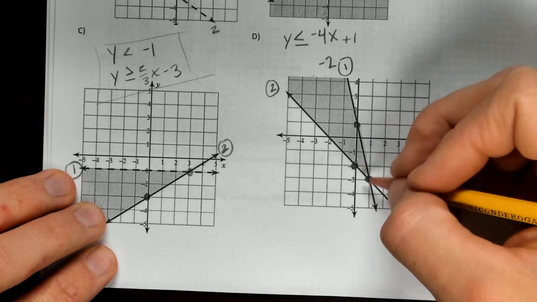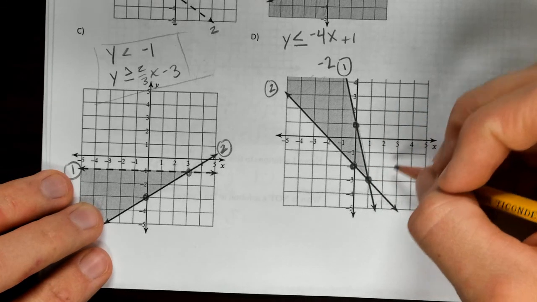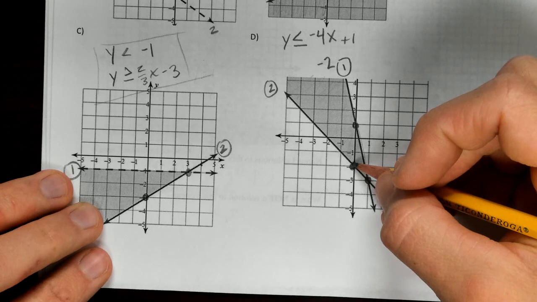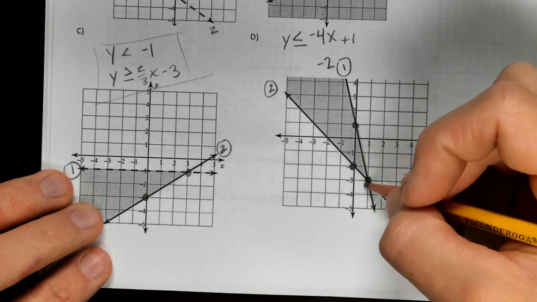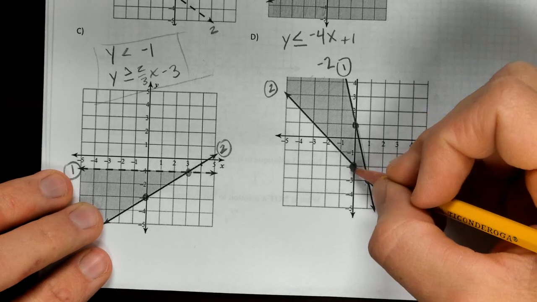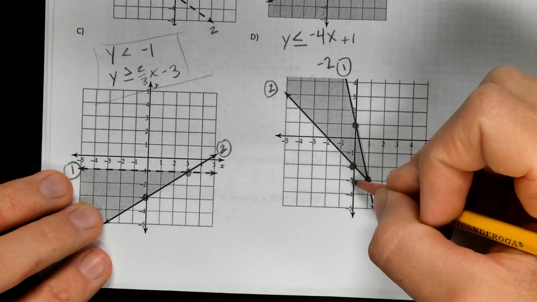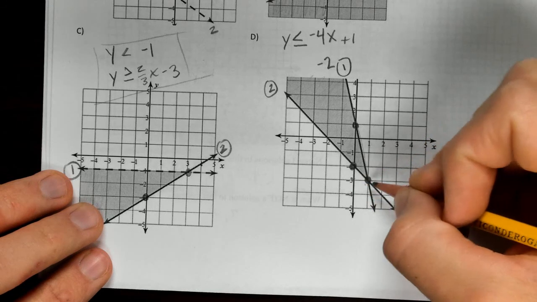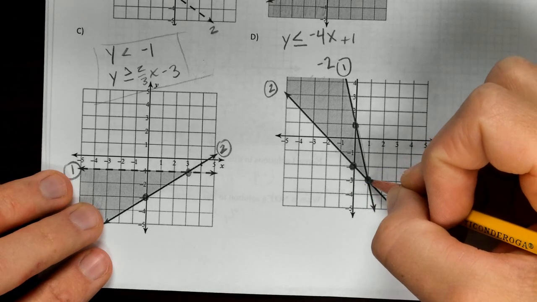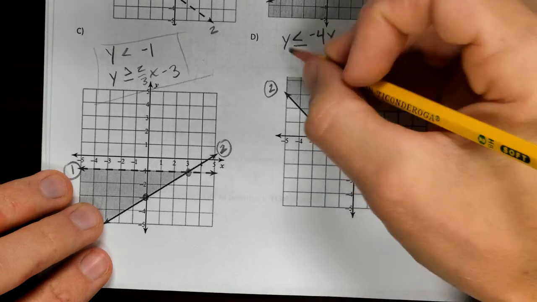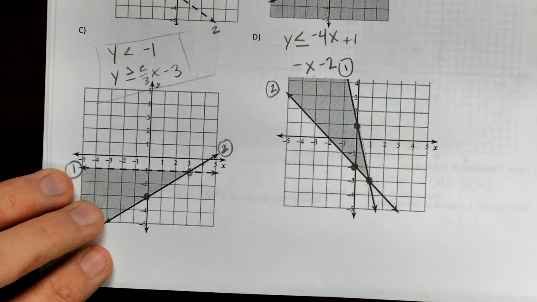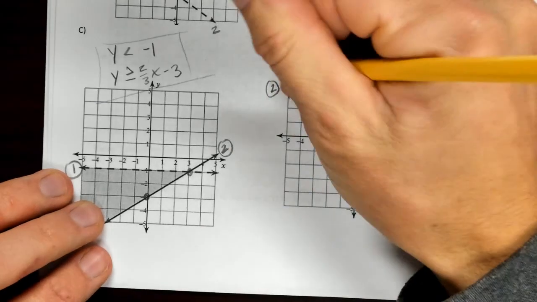Okay, how am I going? Am I going up, down, left, right? Just talk to me, Andrew. I'm going down 1, and I'm going to go over to the right 1. Yeah, so -1x. So I don't have to write the 1. I just write -x. Okay, so y something.